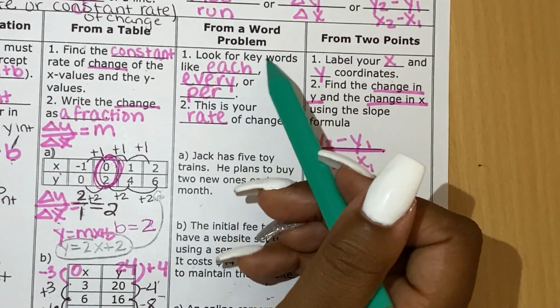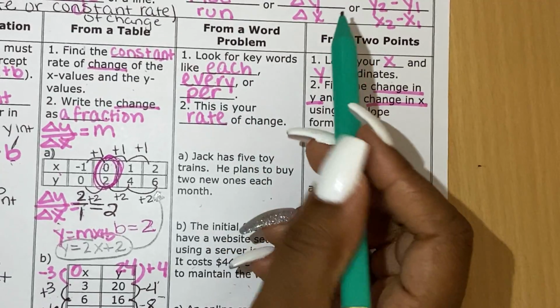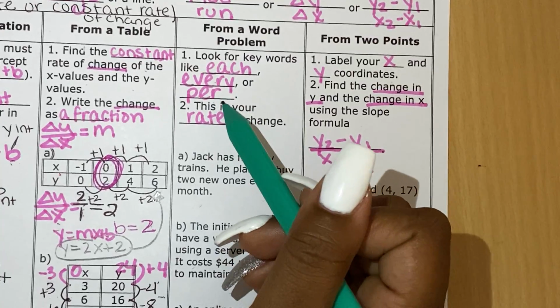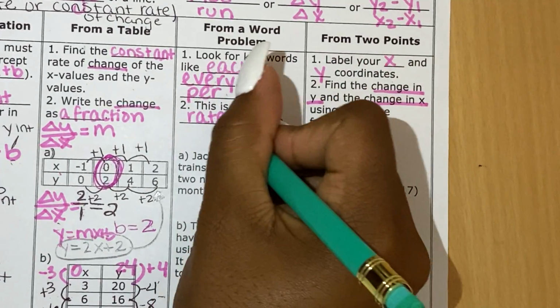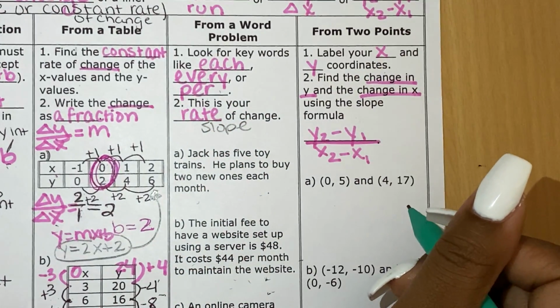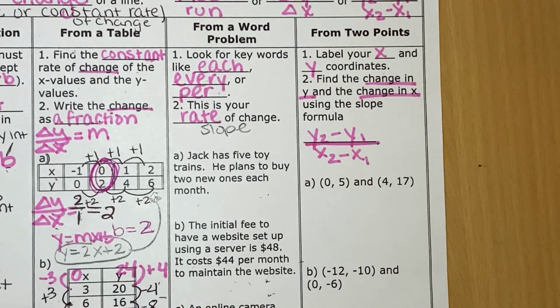First, you need to look for keywords like each, every, and per. Whenever you see words like each, every, and per, the number attached to it is your rate of change or your slope, okay?